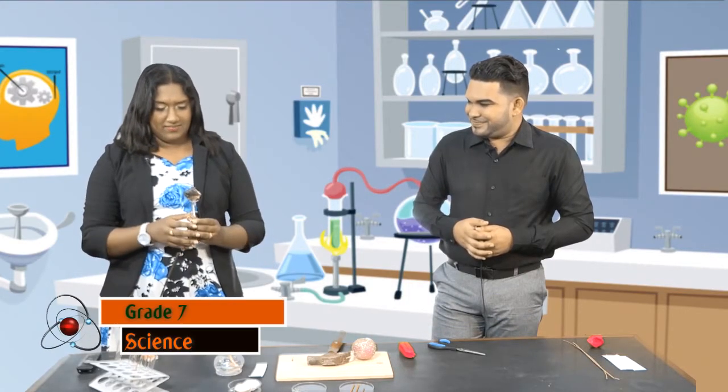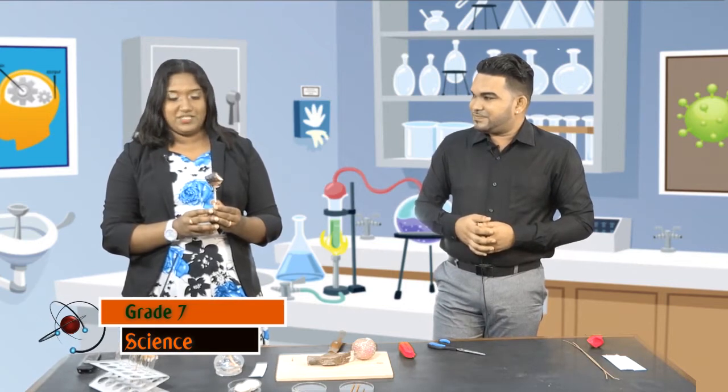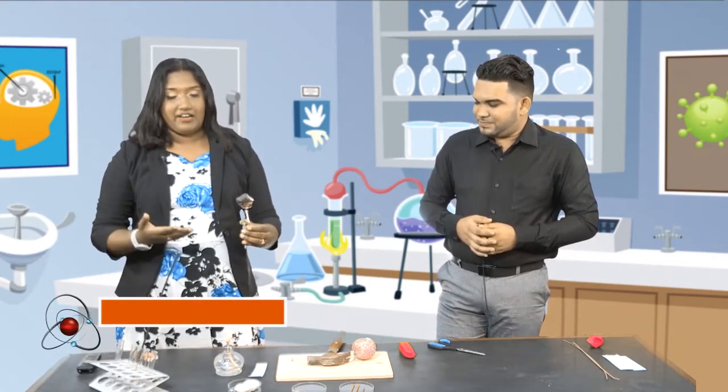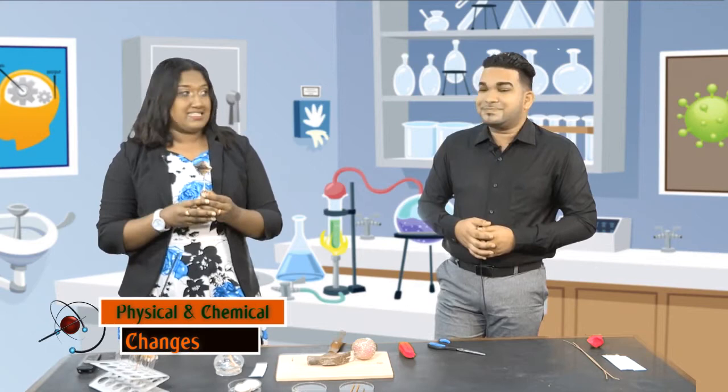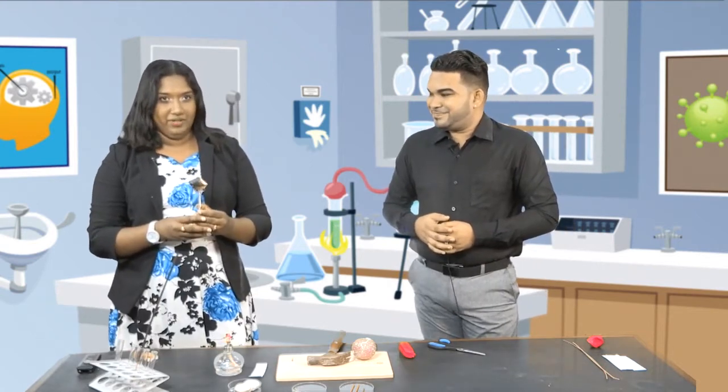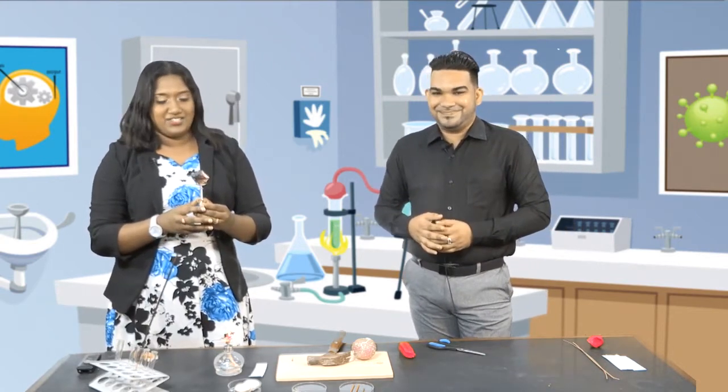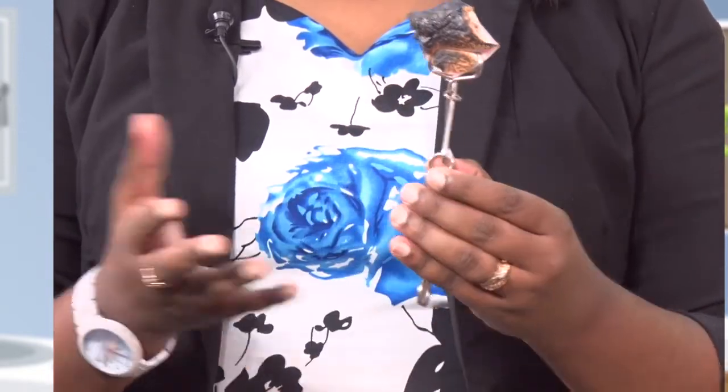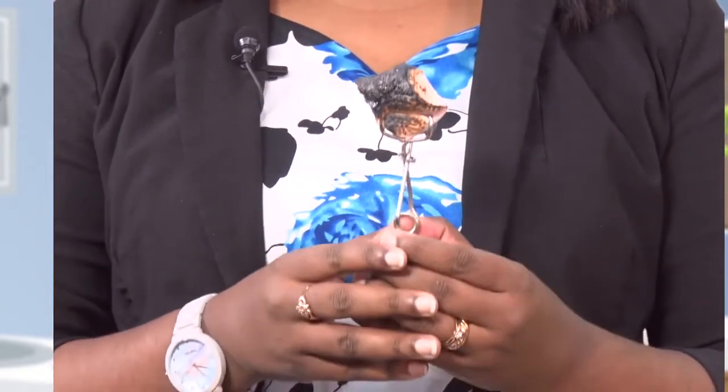Now, boys and girls, take a look at your marshmallow. I just put it over some flame or the fire. Do you think I can get the exact marshmallow that I had before? No, I cannot. So this marshmallow went through a chemical change.